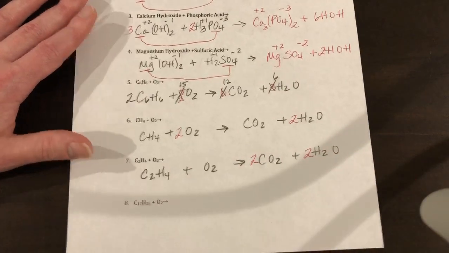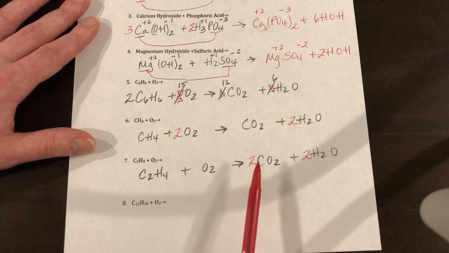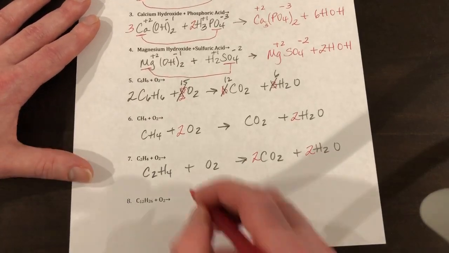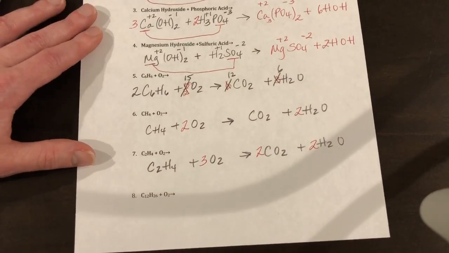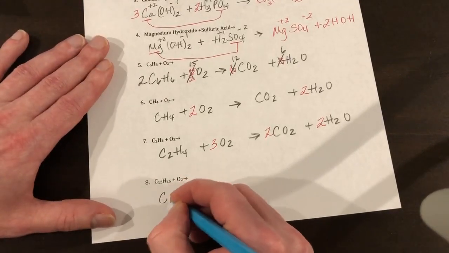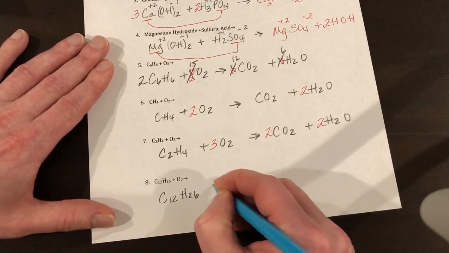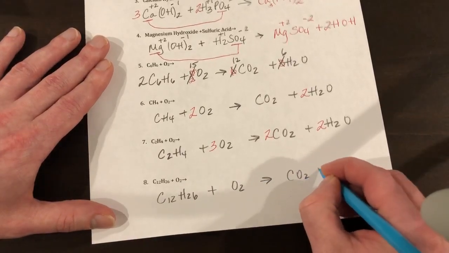Going to put 4 hydrogens on this side. So I'm going to count my oxygens. I got 2 here and 4 here, which makes 6 total. So I'll put a 3 in front right there. And the last one, C12H26 plus oxygen. Always produces CO2 and water.